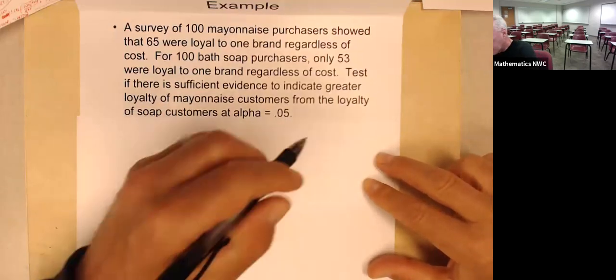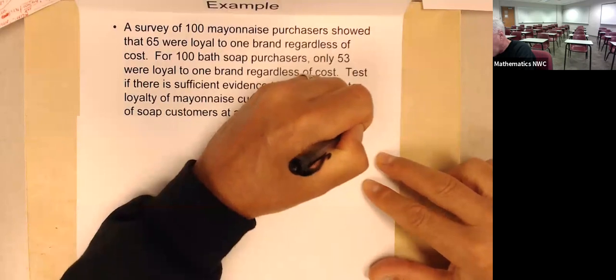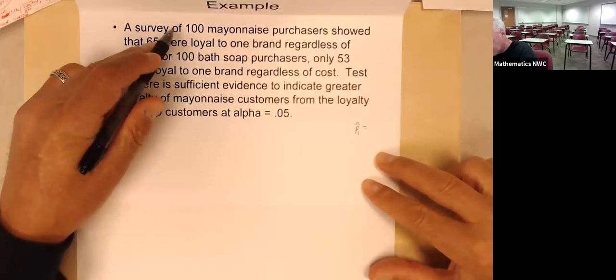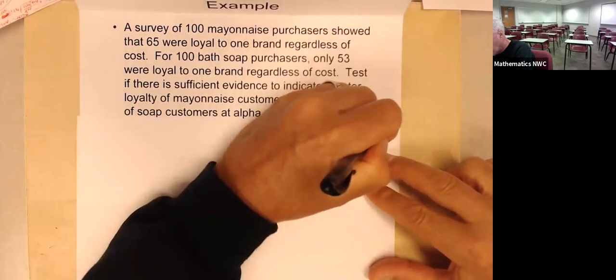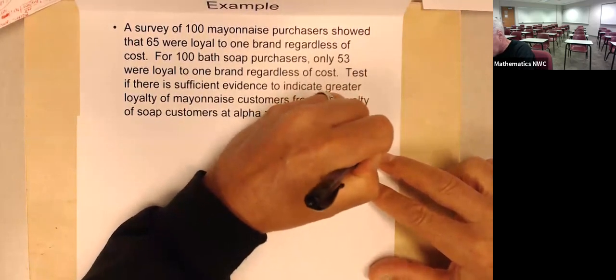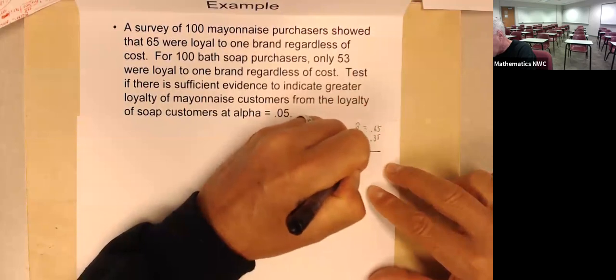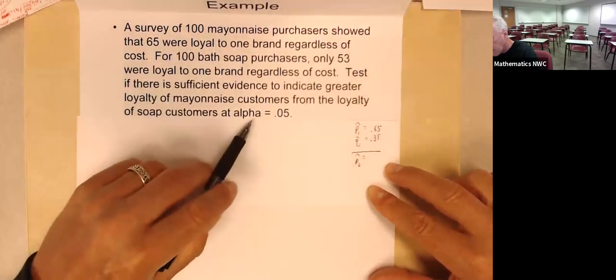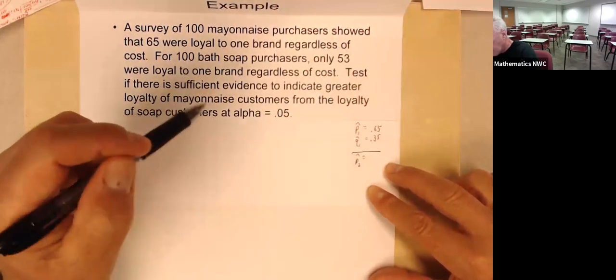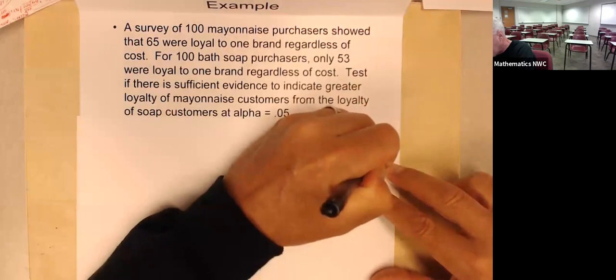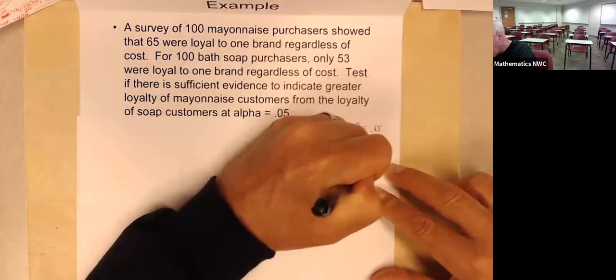Real quickly, the first thing I would get would be P1 hat. It's 65 over 100, or 0.65, which means Q1 hat is the complement, 0.35. The second proportion, P2 hat, is 53 out of 100, 0.53.